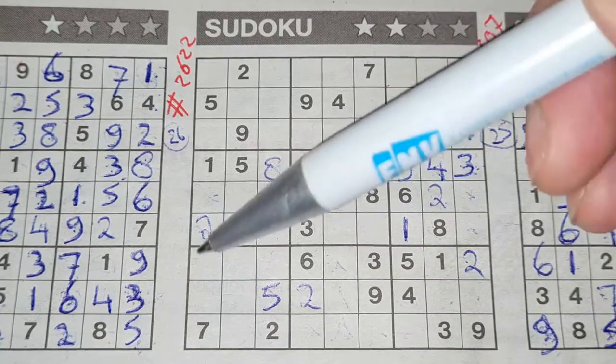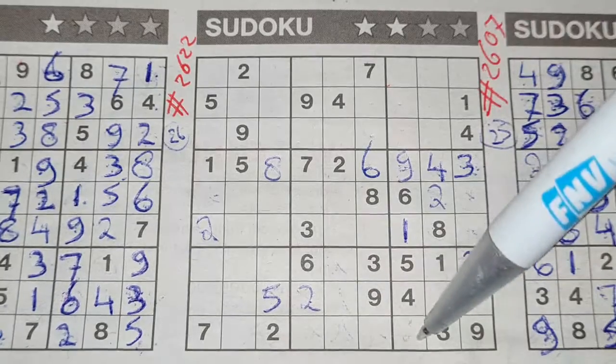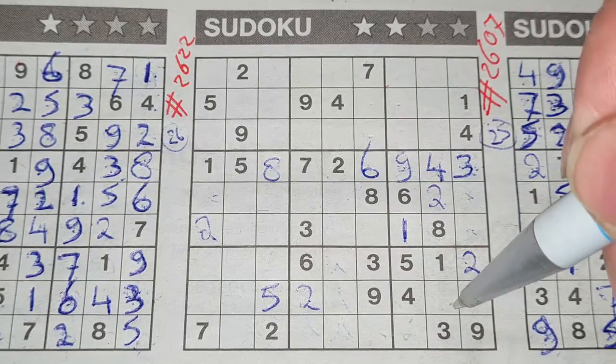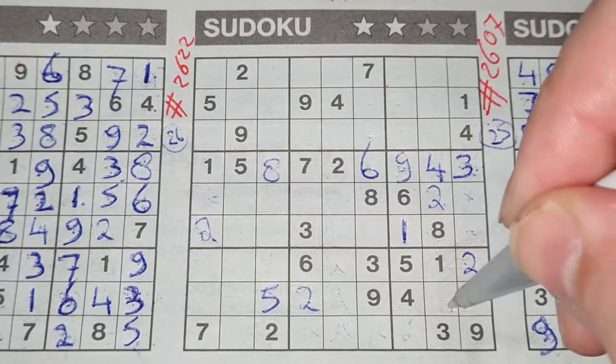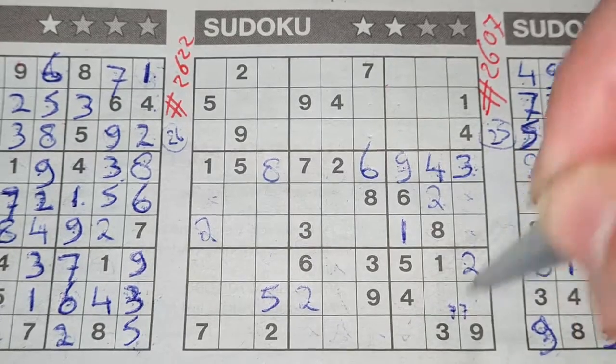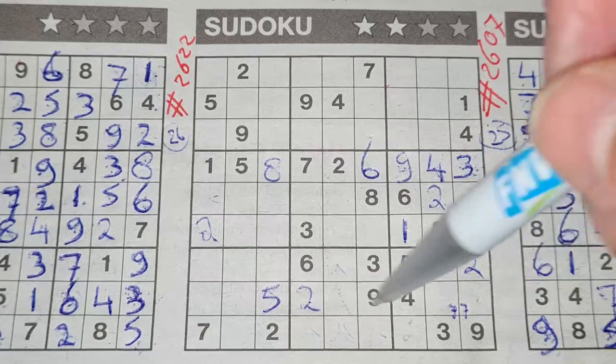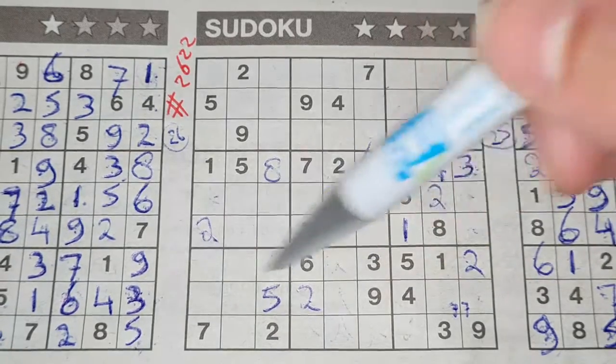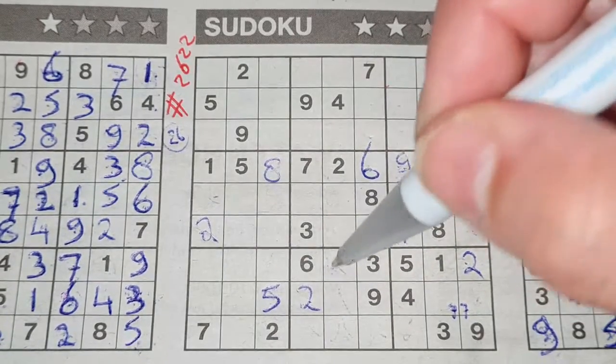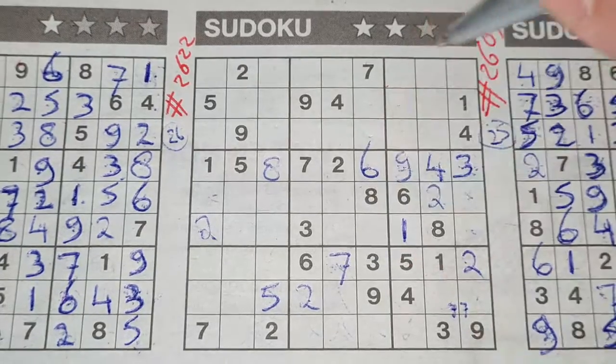One of the missing numbers is 7. We see here 7, so no 7 there. So the 7 could be here, could be there. Let me mark those 2 boxes. 7. So we have a 7 in the last row, 7 in one of those 2 boxes in the row above. So in that row, the only place for the 7 should be there.